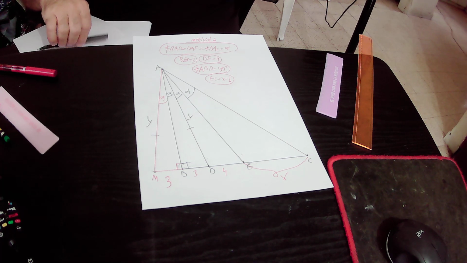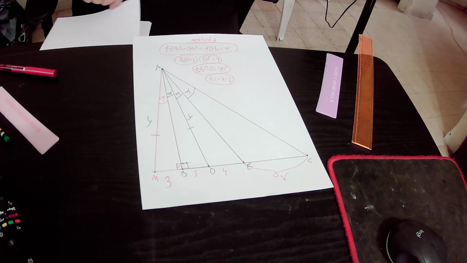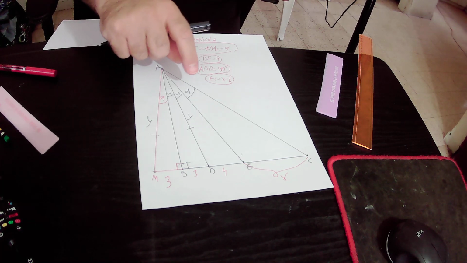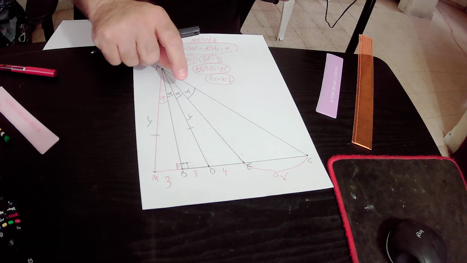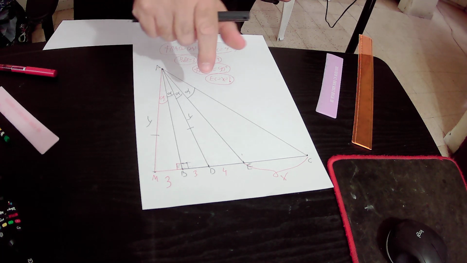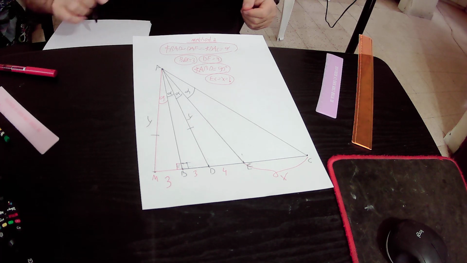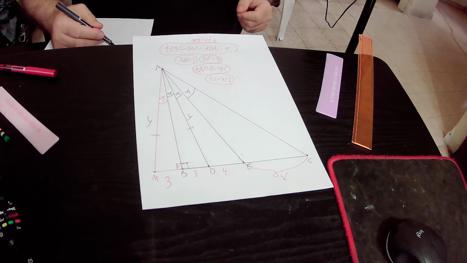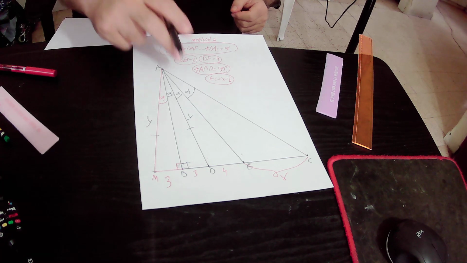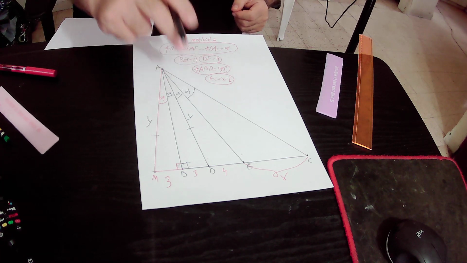And according to the angle bisector theorem, AE divides the side DC in a ratio of the angle's legs.